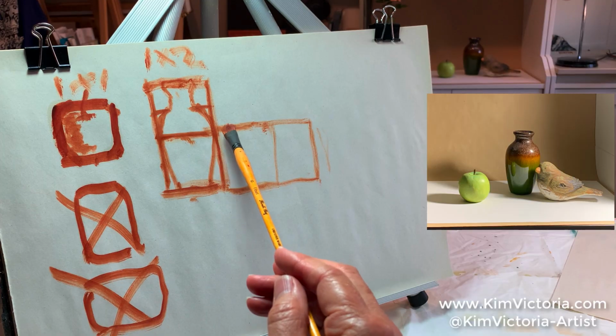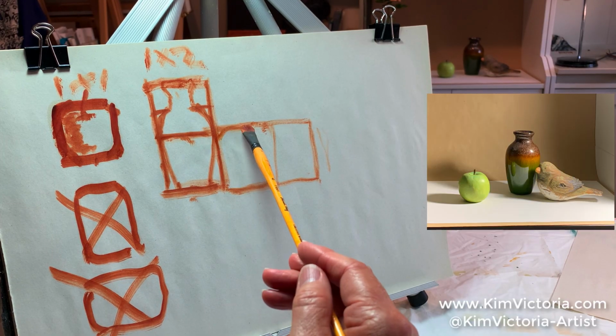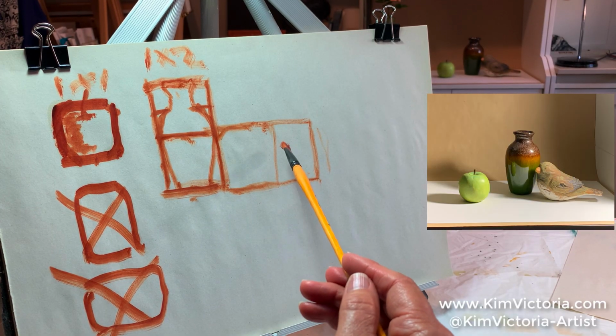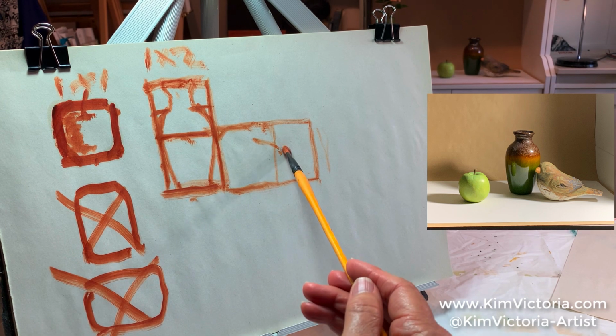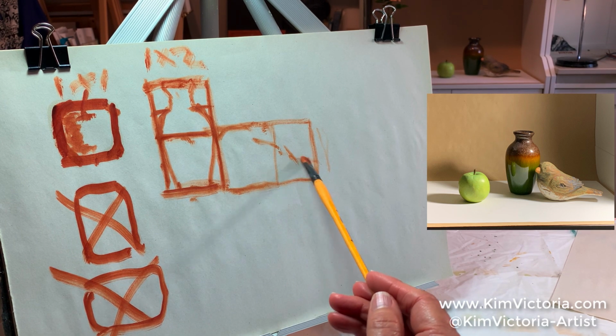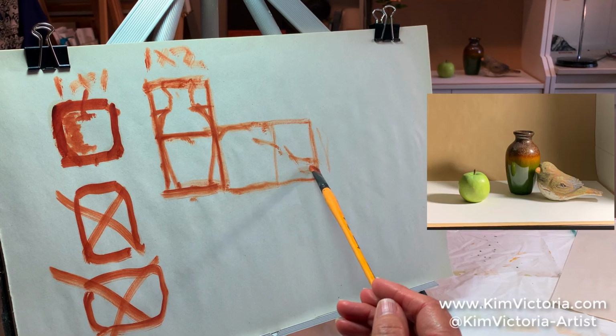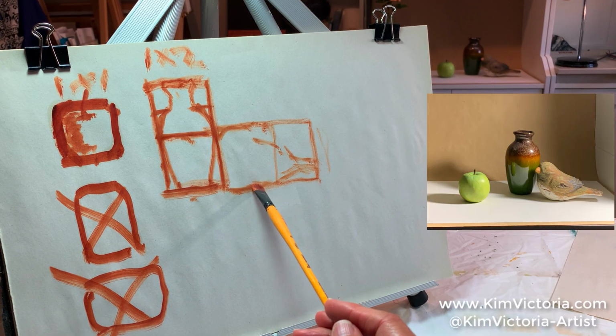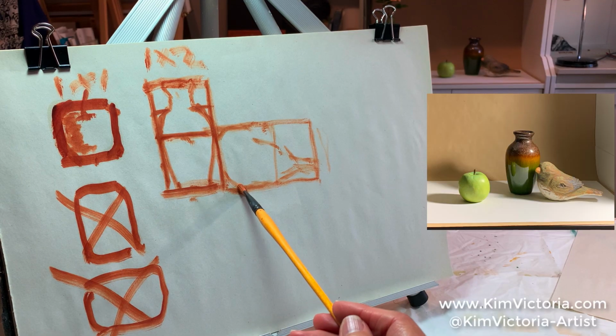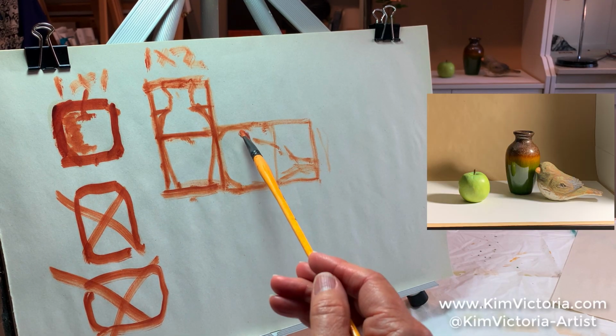So it makes it a lot easier then to start breaking this down because we know that we have to make this fit inside that box. So that's what we're looking for, how to make this object fit inside that box.